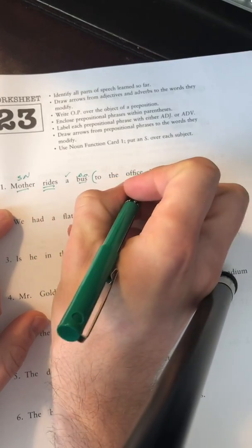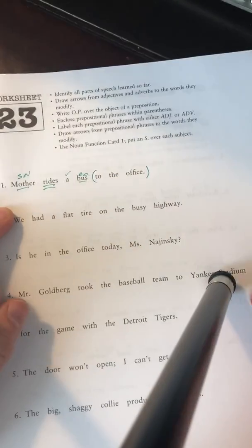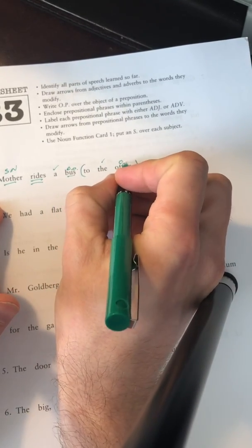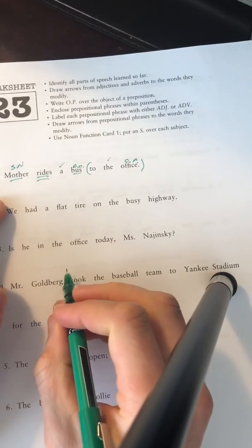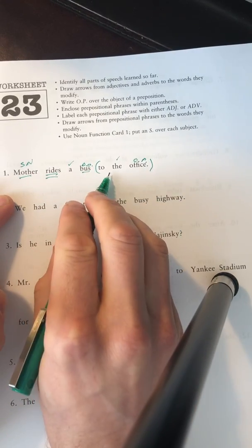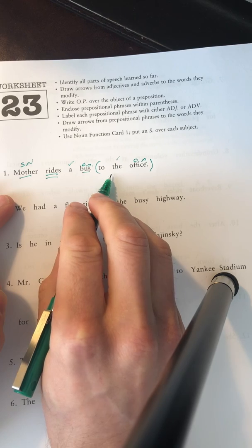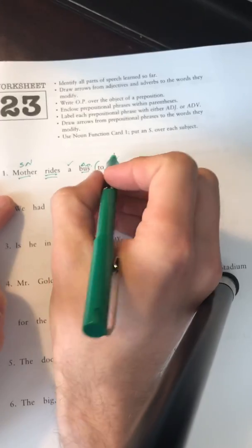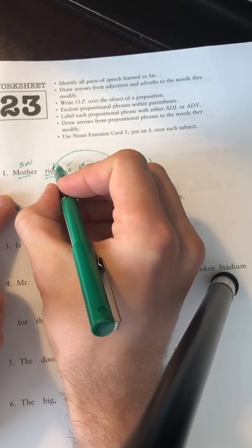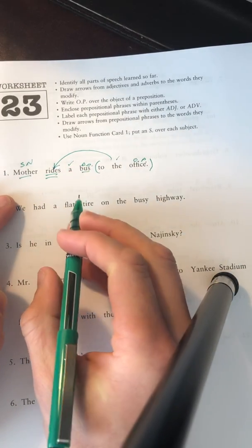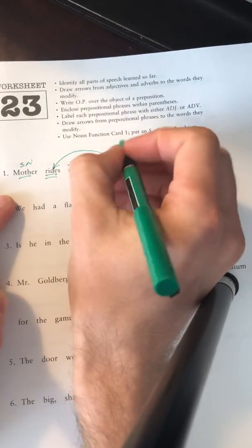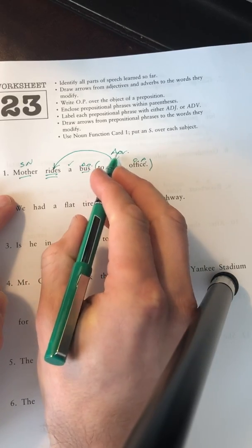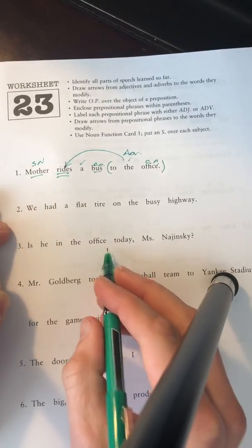So there we have our prepositional phrase opening, okay? The is the article adjective, to is the preposition, office then is the OP, the object of the preposition. Now, the prepositional phrase is answering the question to where about the riding. It is giving us a specific understanding about this riding. Where does she ride? She rides to the office. So if it's answering where about the verb, modifying the verb, it's clearly adverbial. So that is number 1.